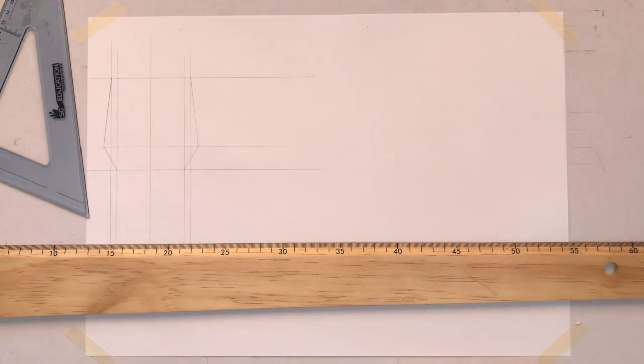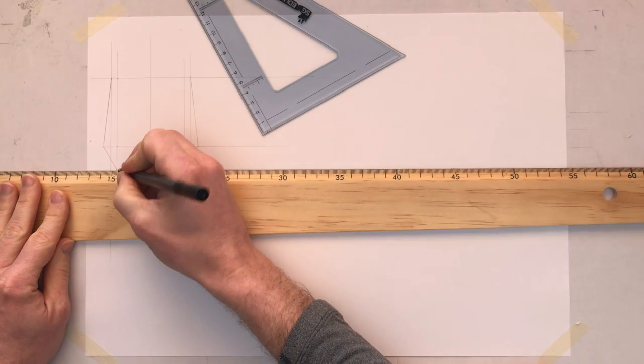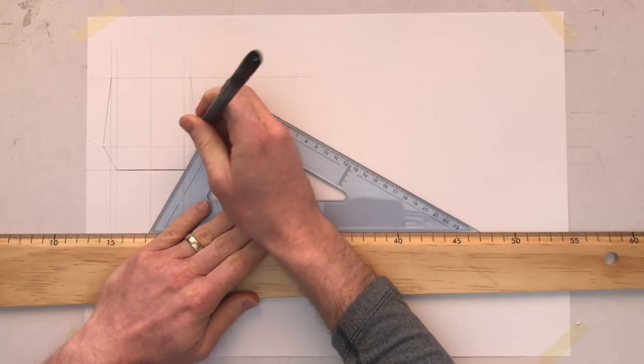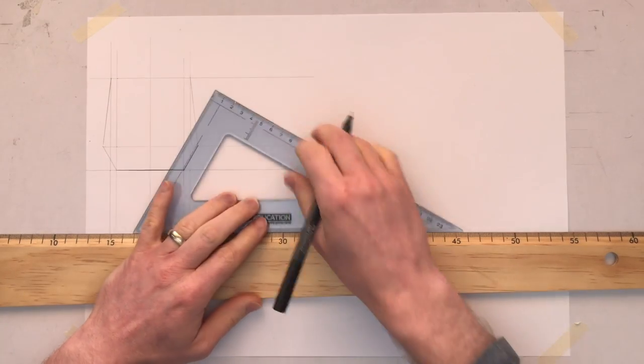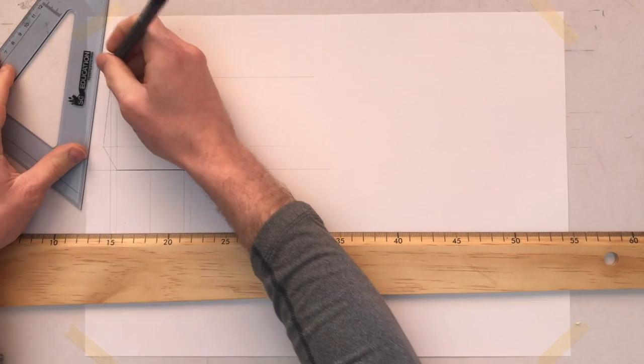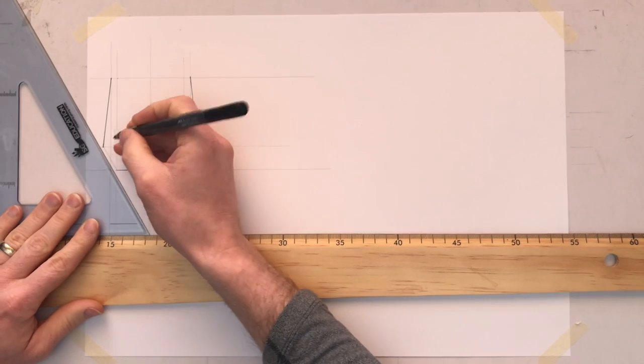I'm going to go ahead and use an ink pen to draw those in so it's a little bit clearer for us. You can just lean heavier on your pencil and you're going to get the exact same finished product. This is just for clarity so you can see things a little bit easier on the video.